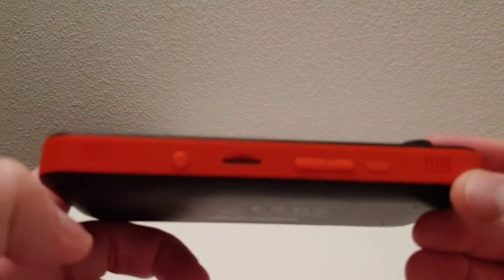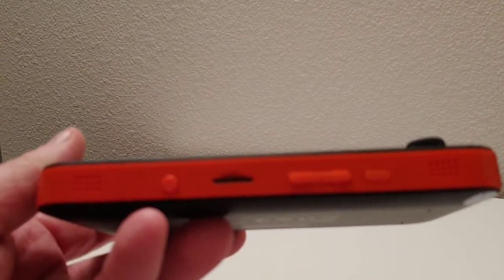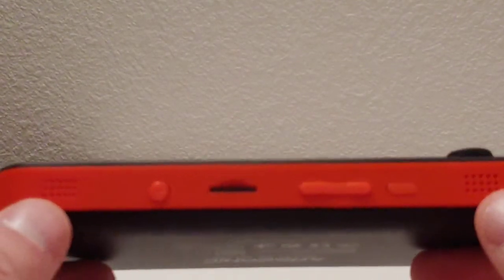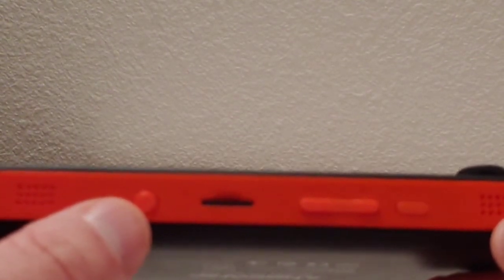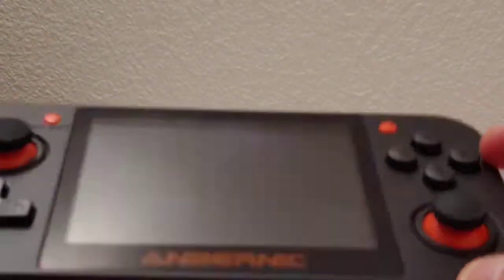On the bottom, you've got the power button, the speed. Okay, it's not in focus. Hang on. It's not much better. Let me try to switch the lens here. Okay, that might be a little bit better. Alright, so you got the speakers there. Again, the power button's there. Micro SD card slots here, and the volume rockers there. And then you have the reset button there.